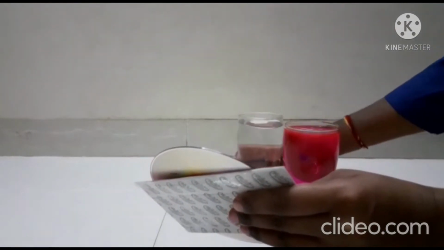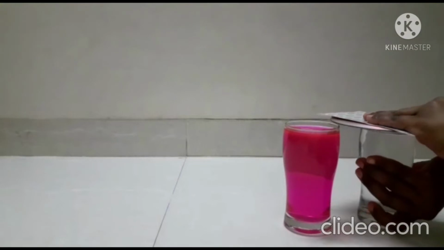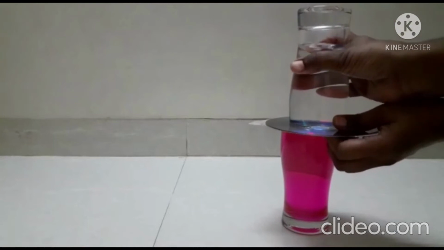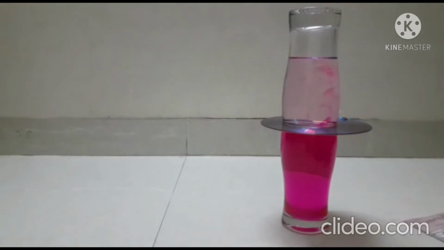After this, with the help of a CD and a card, cover the glass containing cold water and very carefully place it on the glass containing hot water. After placing the glass, remove the card very carefully in order for the transfer of heat to take place. You can see here that as soon as I remove the card, the hole in the CD allows the hot water to rise up, which can be easily seen by the movement of colored water in the upward direction.